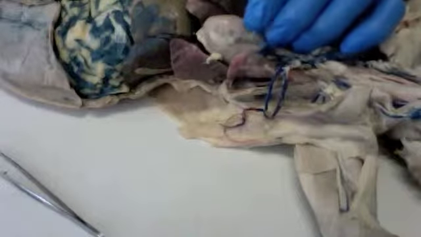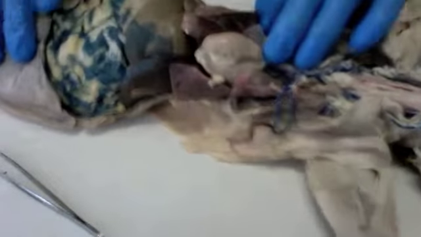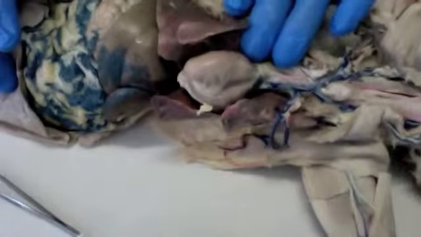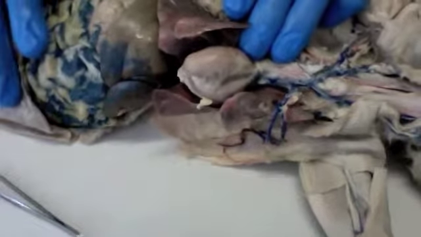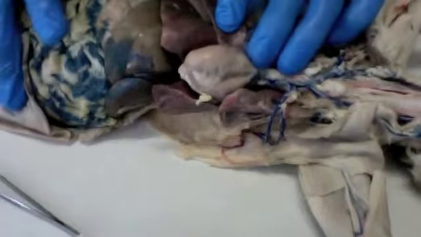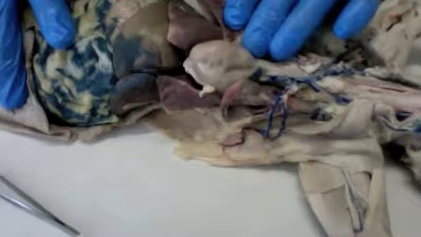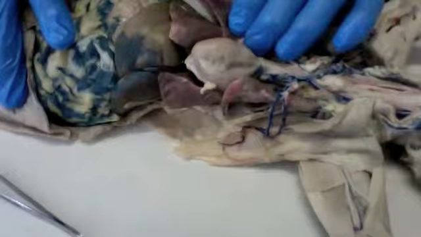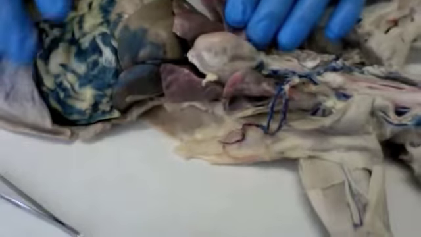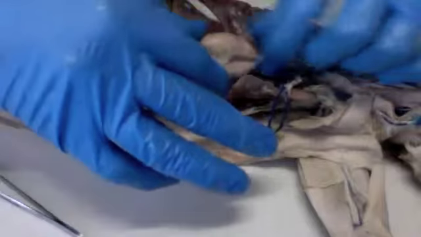Okay, so here we have the pericardial sac, and the fibrous pericardium is the very dense connective tissue. It helps to anchor the heart to surrounding areas, and it also protects the heart. And as it surrounds the heart, it prevents the heart from overfilling with blood.